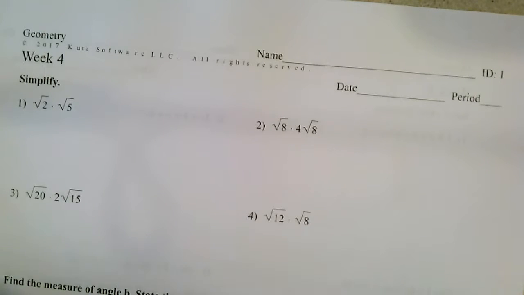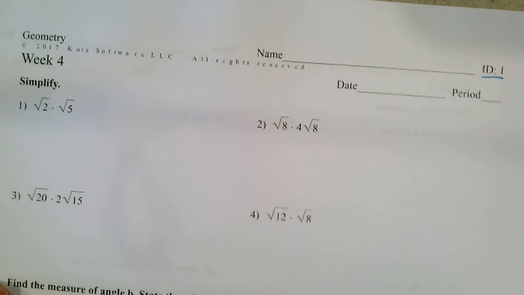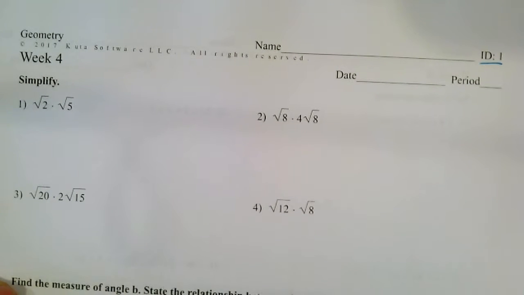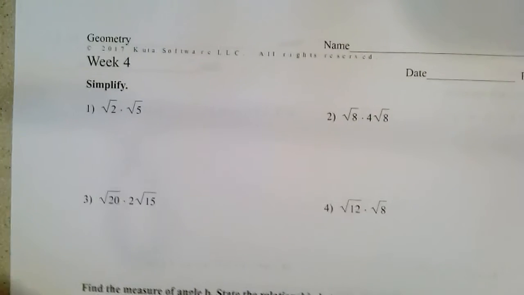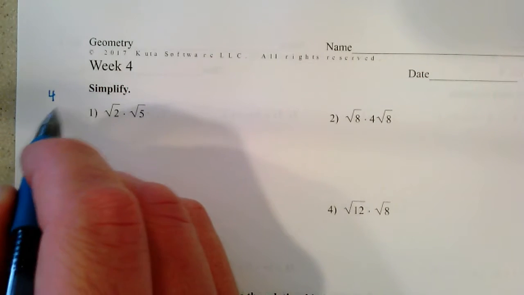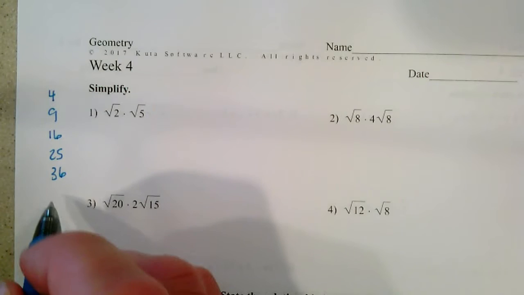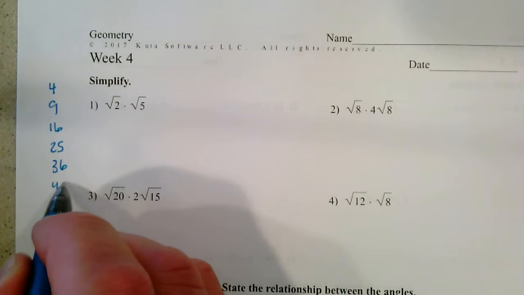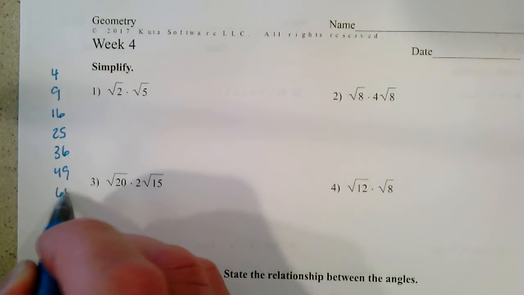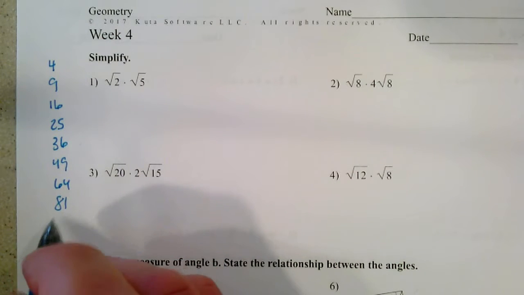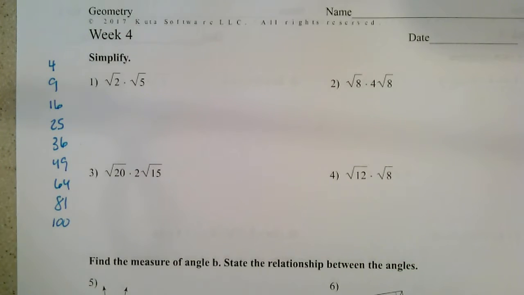And here we are, week 4, sheet 1. We're going to start out by multiplying some radicals together. Remember, when we're simplifying these things, we've got to look for our square numbers. Let's see. 2 squared is 4, 3 squared is 9, 4 squared is 16, 5 squared is 25, 6 squared is 36, 7 squared is 49, 8 squared is 64, 9 squared is 81, 10 squared is 100.